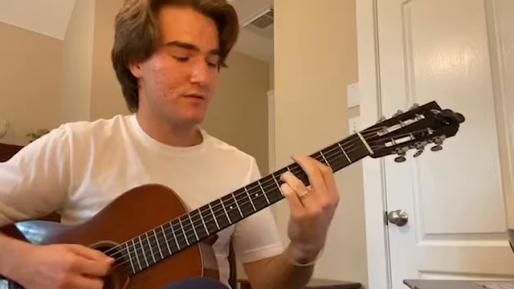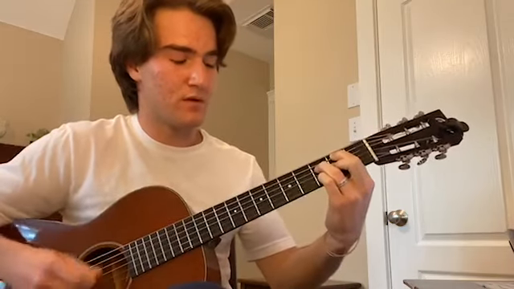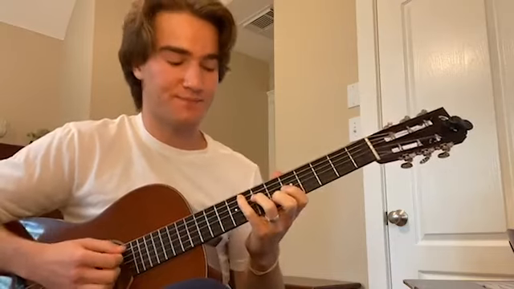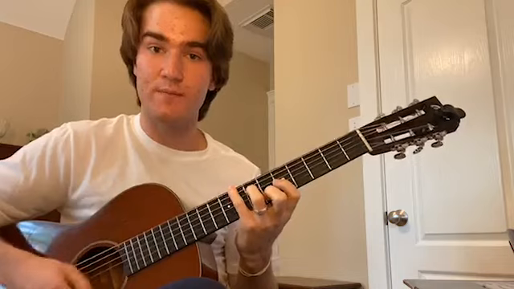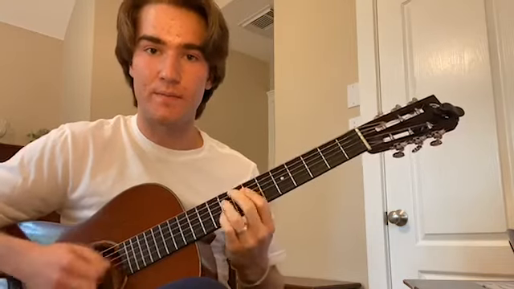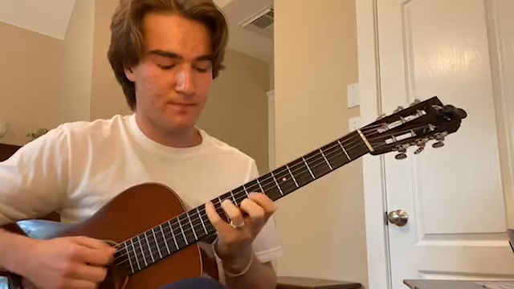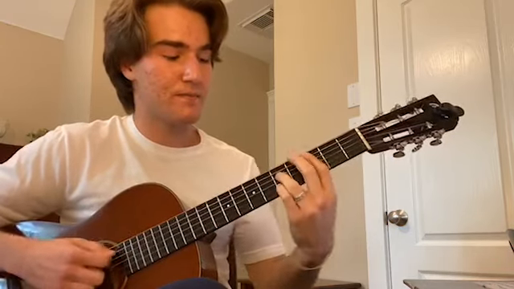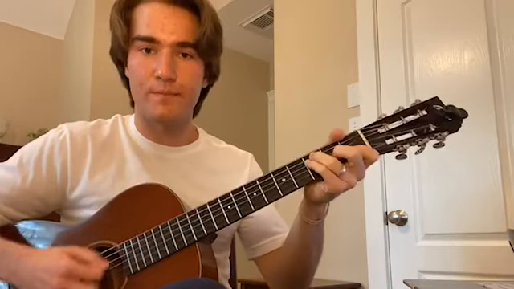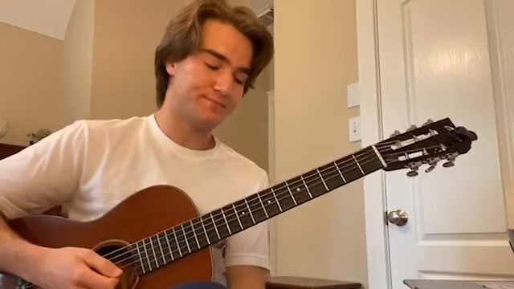Now to the 2. Another way of doing 1 to the 6. This is just major scale. Then up to the 2. Back to 5. 1. So those are a bunch of different ways of doing that.